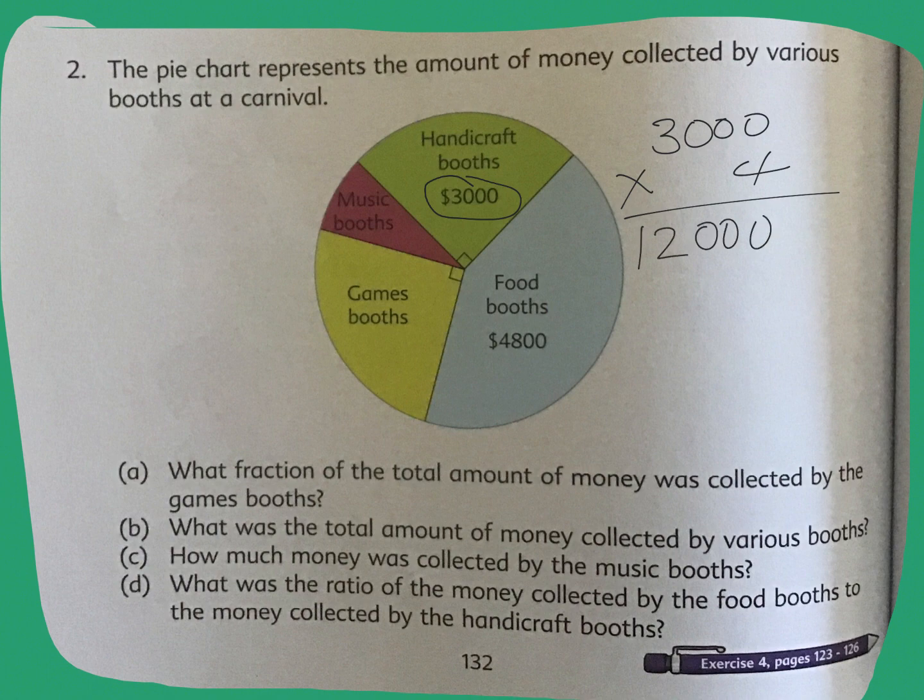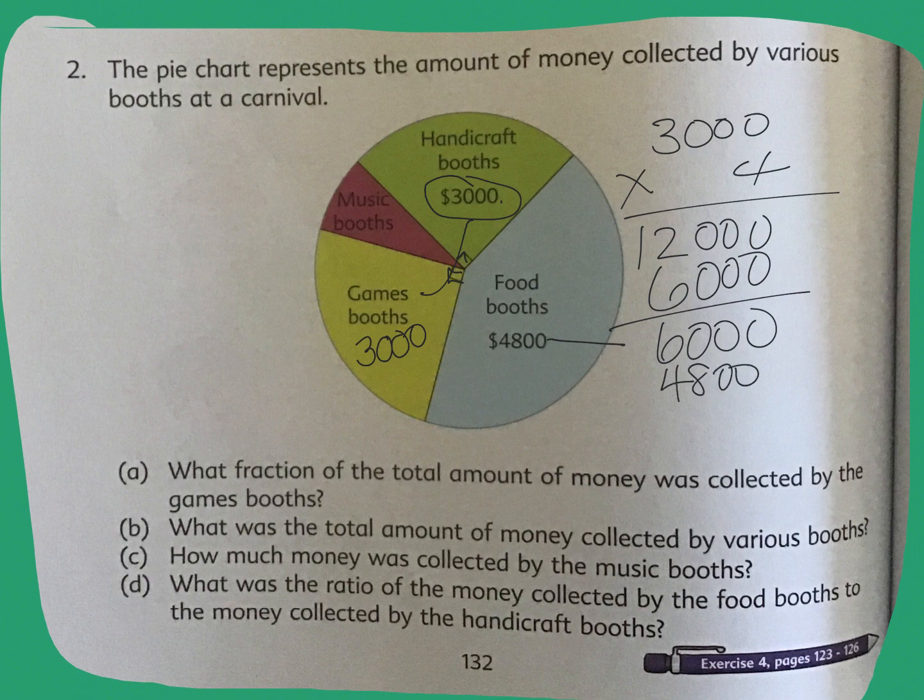Total is going to be 12,000. And if this is a right angle, and so is this, I know that game booths is 3,000 as well, which gives me 3,000 and 3,000 is 6,000. I have 6,000 left, and I know that food booth is 4,800.